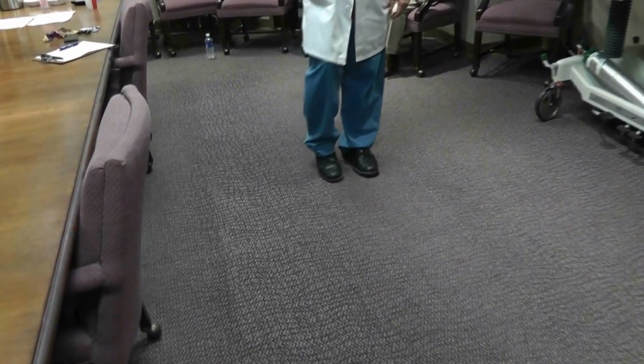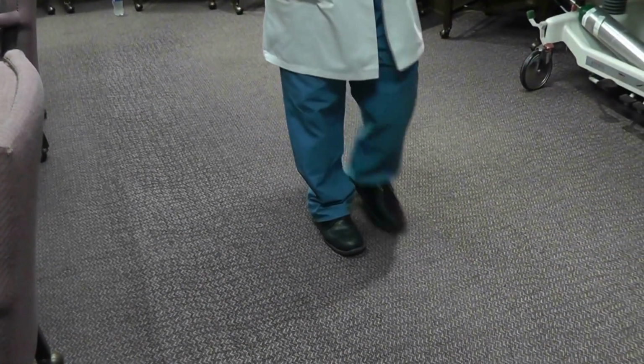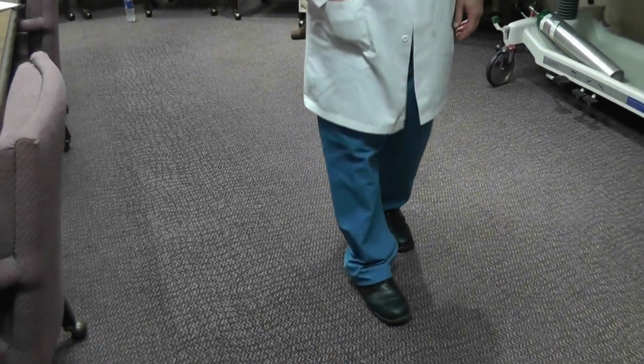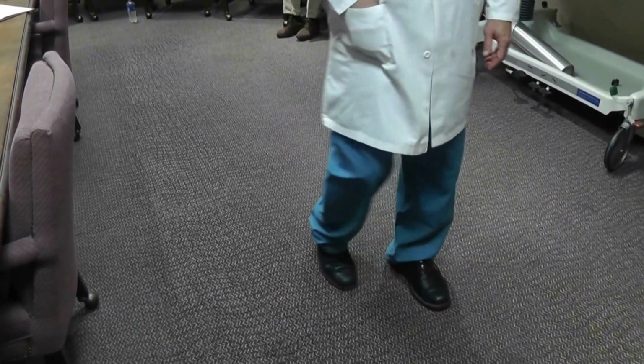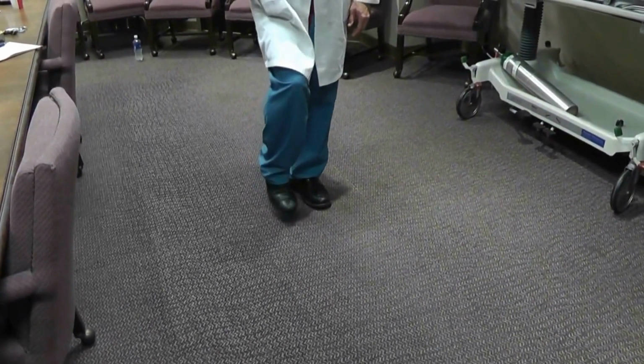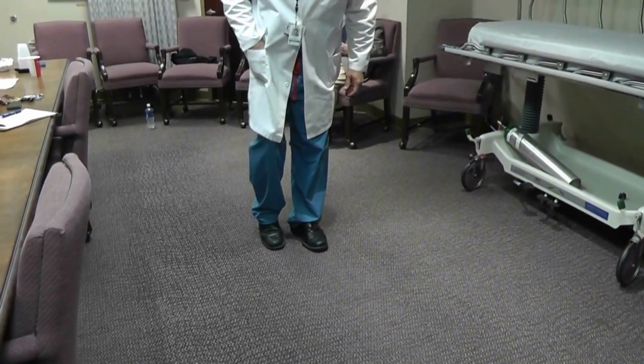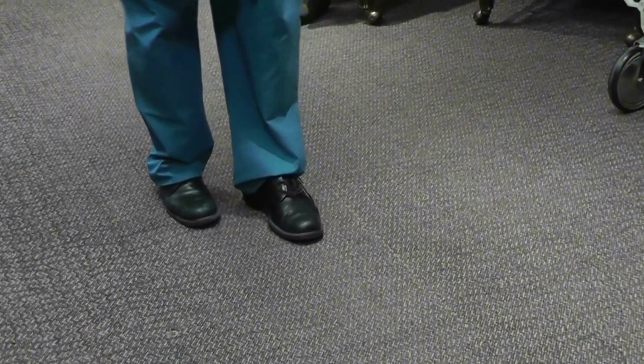Now here's another gait. How would you describe this gait? There's a volunteer that walks like this at the hospital. You can call it drop foot. Drop foot gait's good. What's another way to call it? High steppage gait. The reason they do a high steppage gait is that if they don't, they trip. They drag their foot like this.